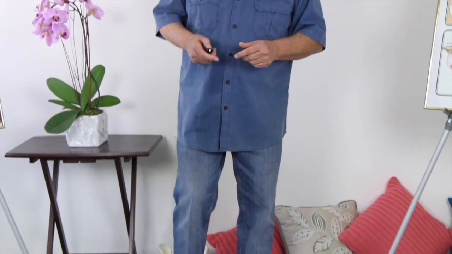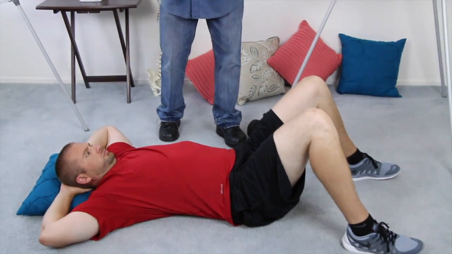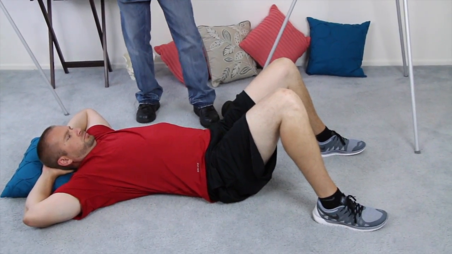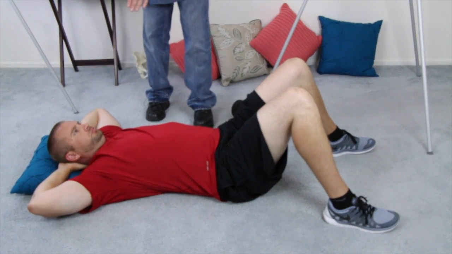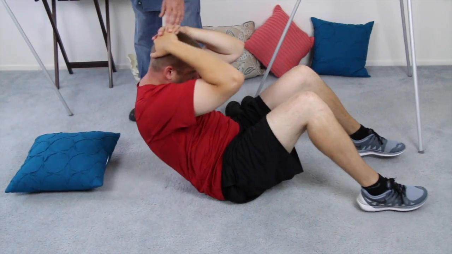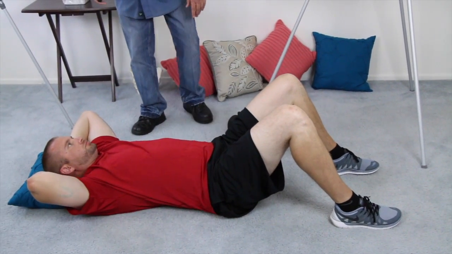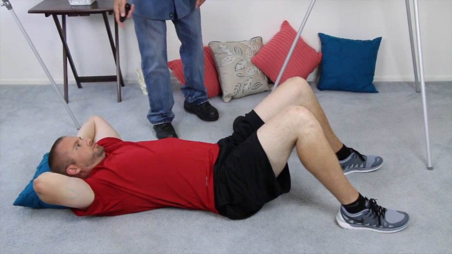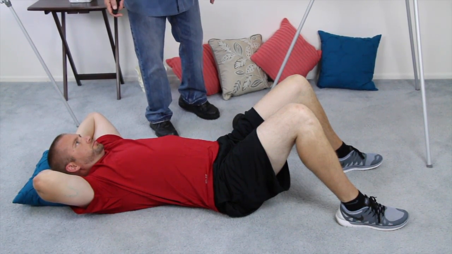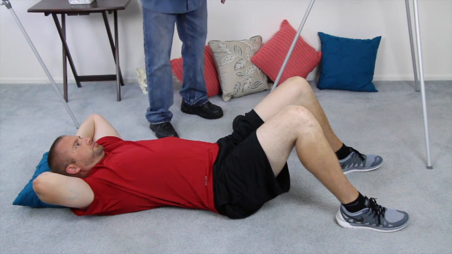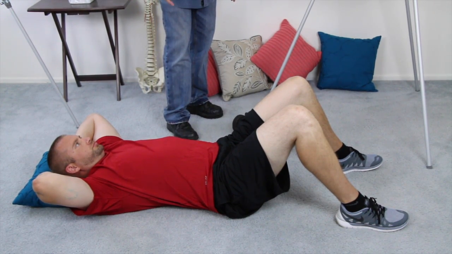Now, a sit-up is usually done in this position: on the ground with the knees up, your hands behind your head or your neck. Go ahead, Chris, do a sit-up. All right, now let's talk about what that sit-up does. As he did a sit-up, he was pulling on his head and his neck. If you have neck problems, that could cause problems with your neck. But right now, let's concentrate on the low back.